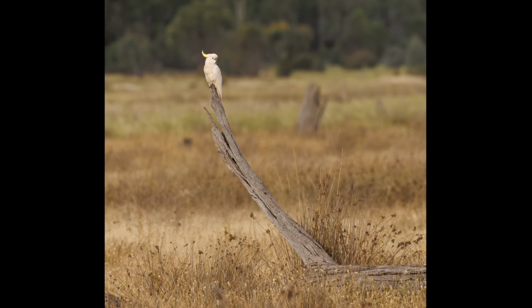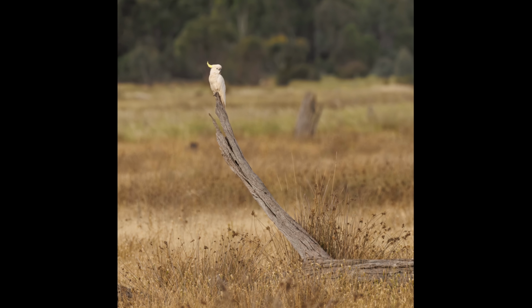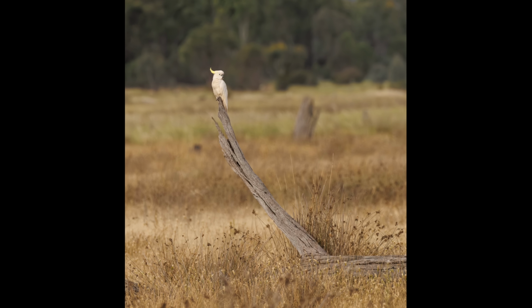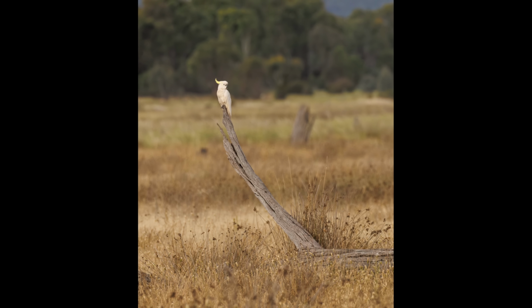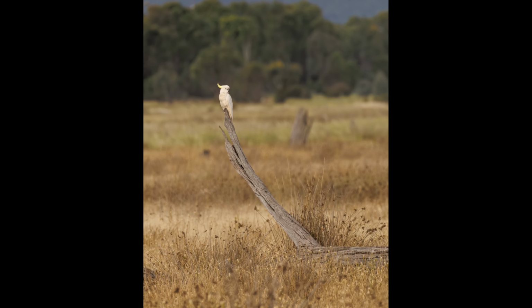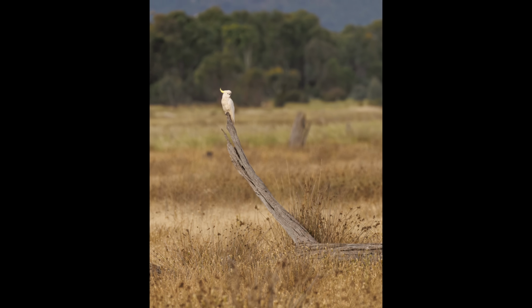So I zoomed out to include more of the habitat, and I believe this photo is much stronger because of that. The habitat actually improves the image because the viewer can go, okay, I get a sense of where this bird is. It's in Australia, it's dry, we've got the dead branch, the grass. I think it just helps tell a story. And that's what I'm trying to convey in images. It's a story. It's something that'll hold the viewer's gaze. It's something that's unique and different. And I think including habitat definitely helps me to achieve that.